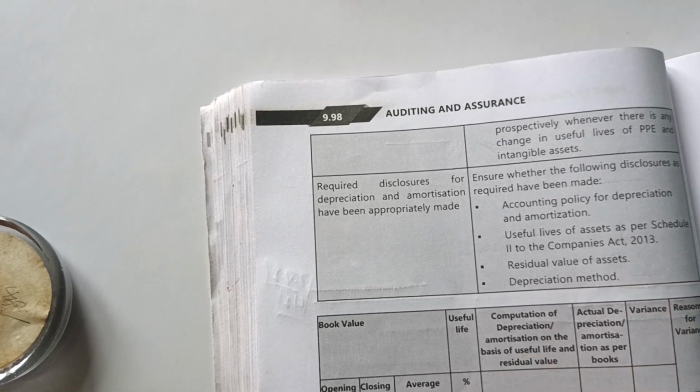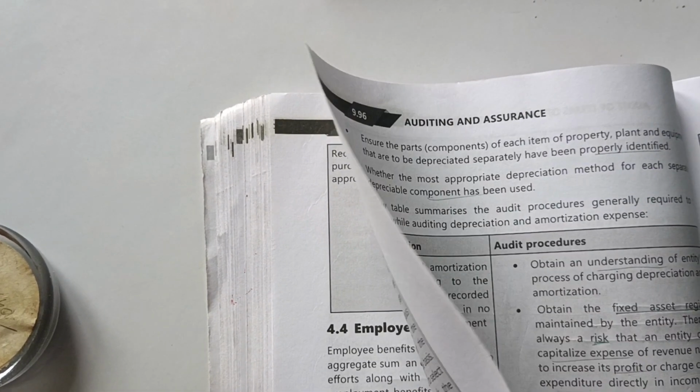Thank you guys. This is your revision for verification of depreciation and amortization.